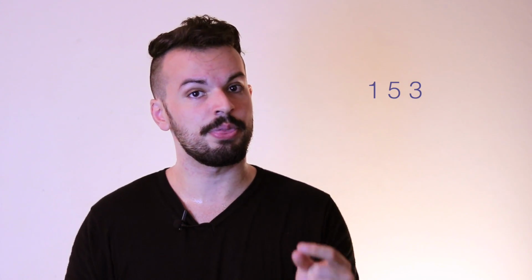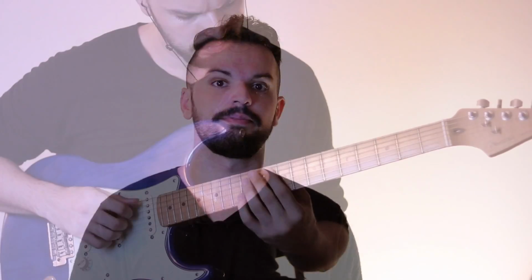Next, I'm going to be talking about different triads and different applications of these triads. Instead of just playing 1, 3, and 5 in the normal triad fashion, I'm going to switch it up a little bit. Let's go 1, 5, and 3. Sounds like this.